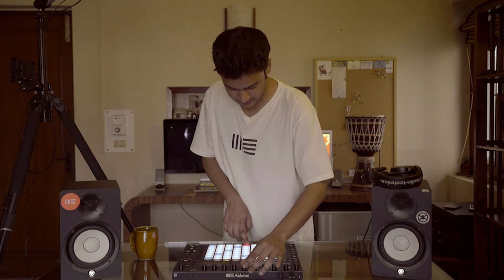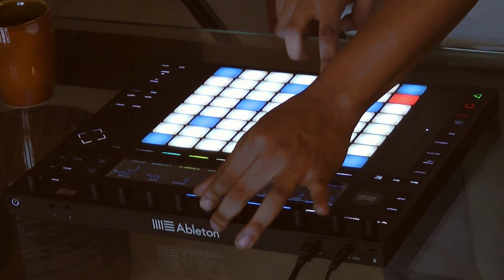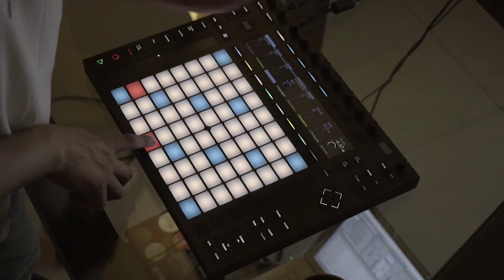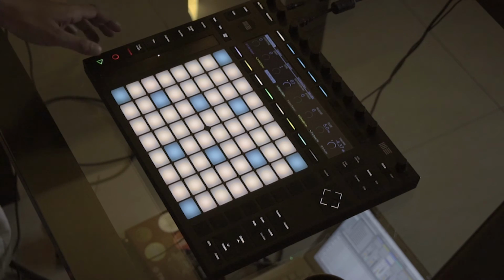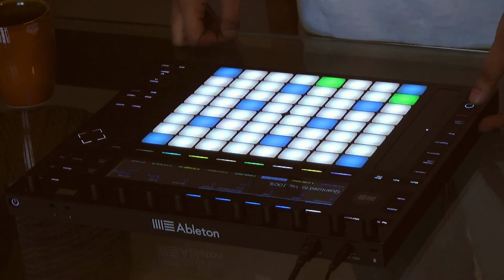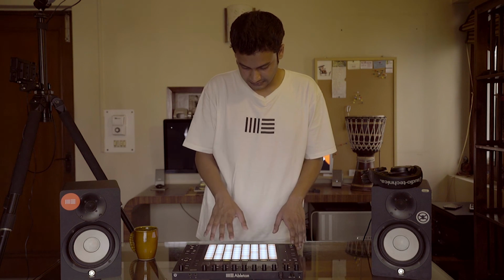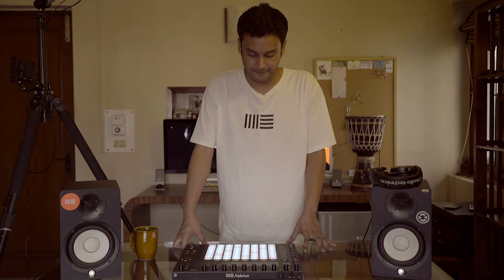There are variations also in it. And I'll quantize it because I was a little off time. And then for the final touch, I would add some rhythmic stuff to it, which is a dance lead.